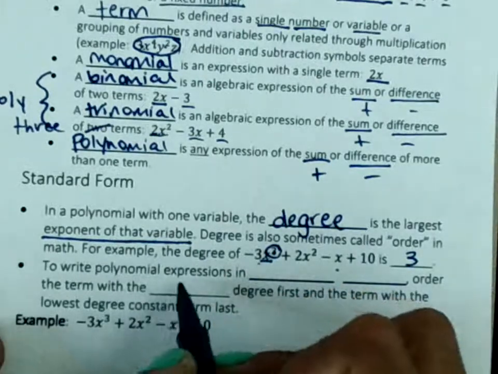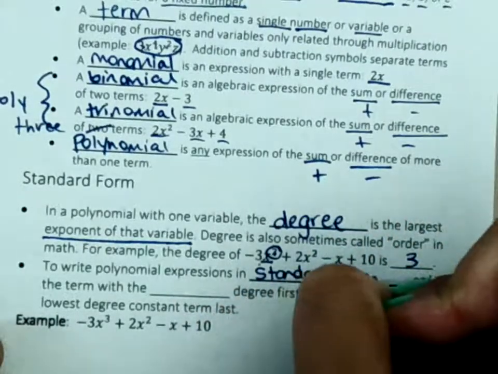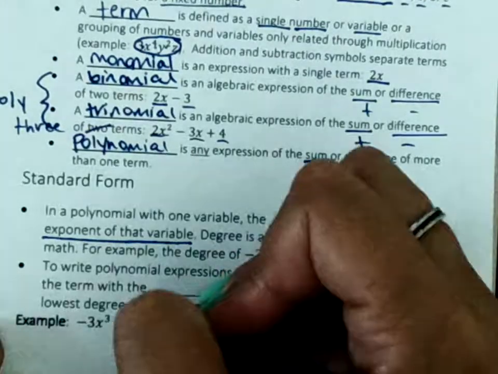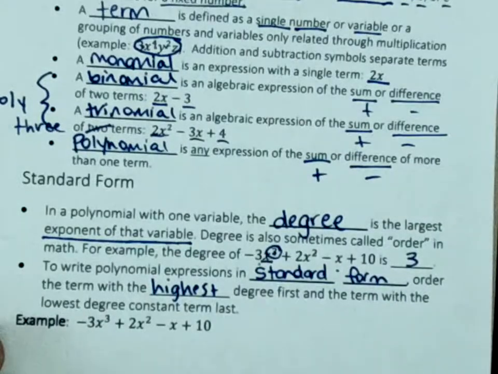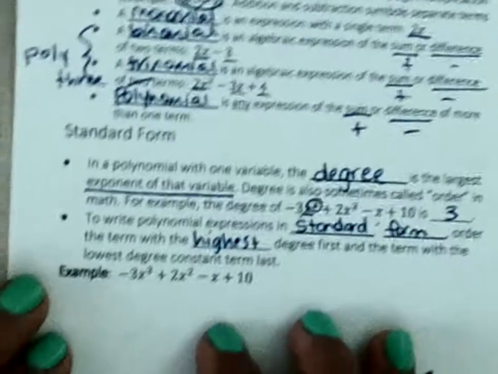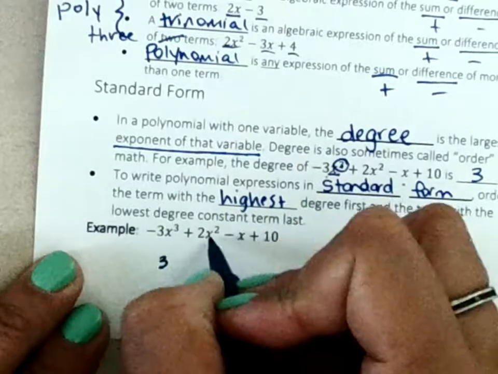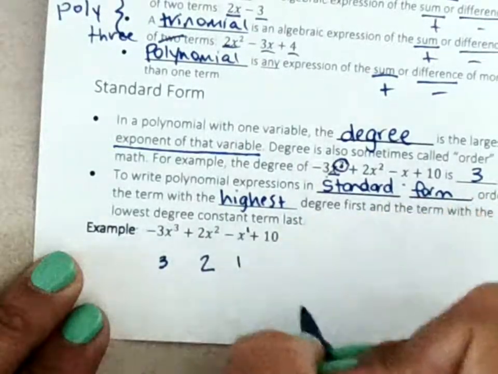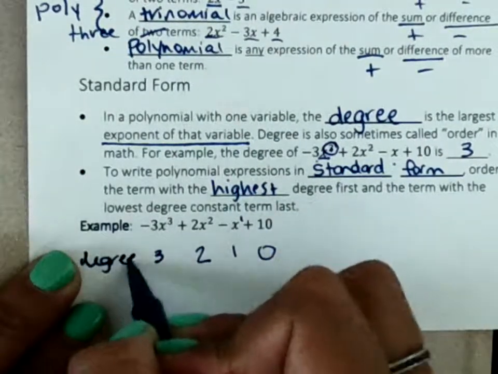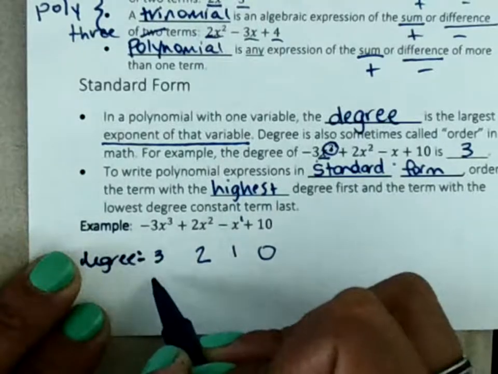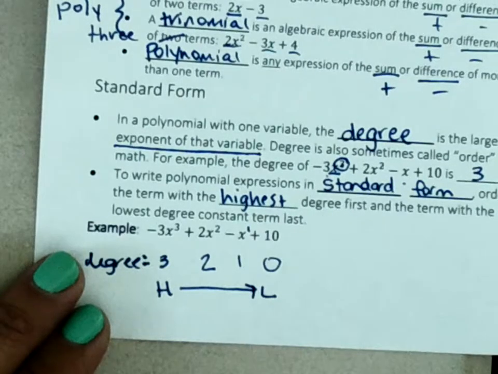To write a polynomial expression in standard form, we order the terms with the highest degree first and the term with the lowest degree, the constant term, last. For example, this goes from x to the third, x squared, x to the 1, x to the 0. So you'll see that our degrees go from highest to lowest. And we always want to make sure we order our polynomials in this way.